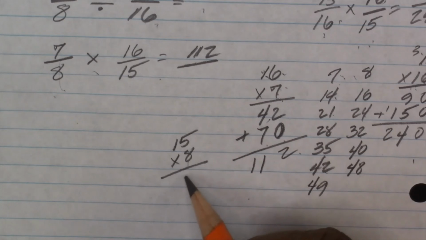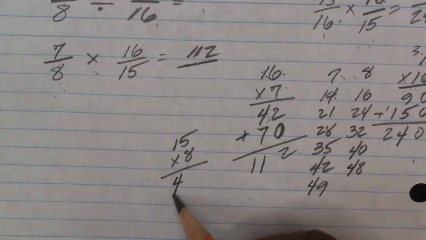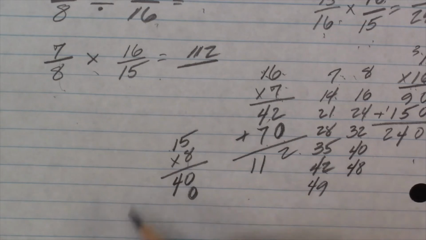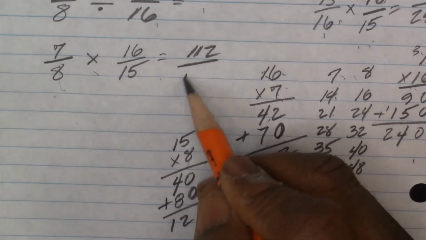Well, 8 times 15: 8 times 5 is 40. Placeholder, go to my tens place. 8 times 1 is 8. Add that together: 0, I get 12. That's 120.